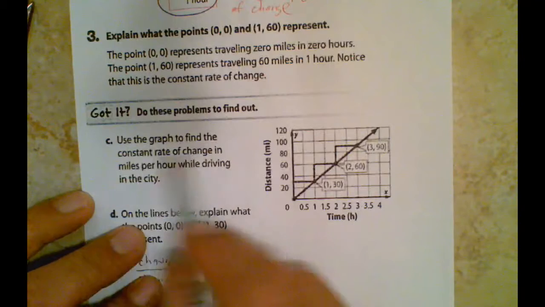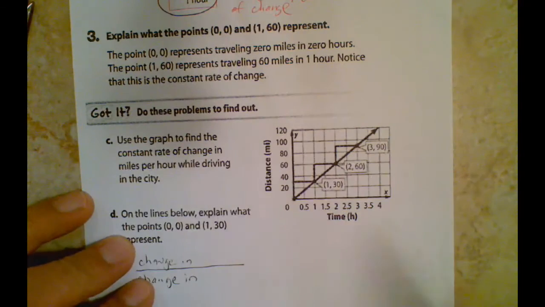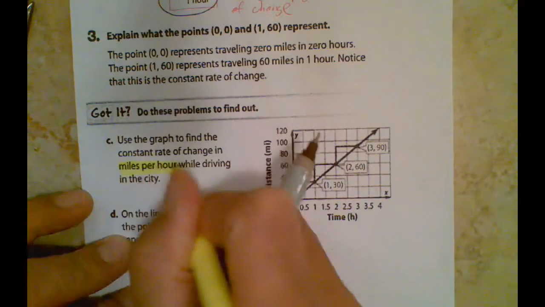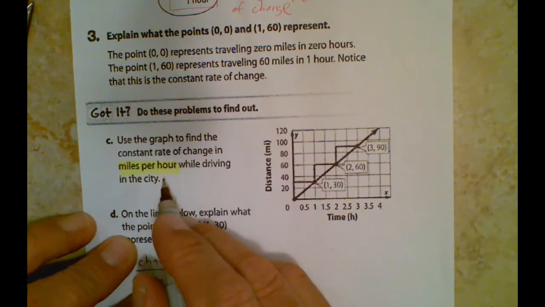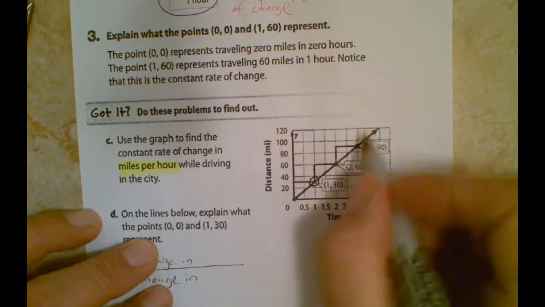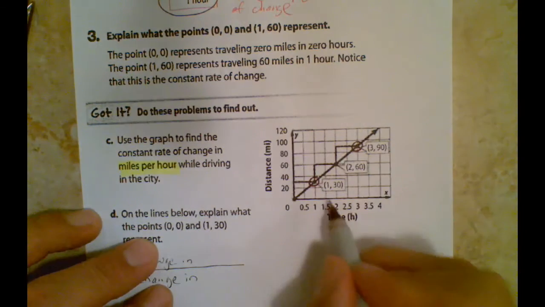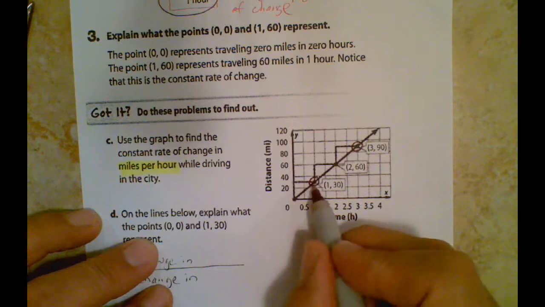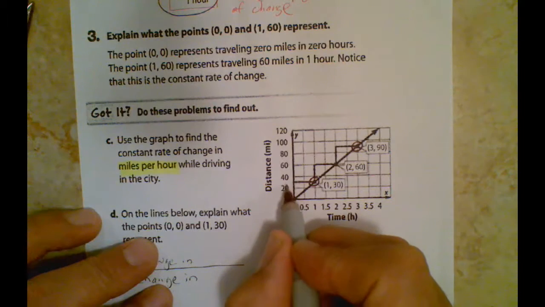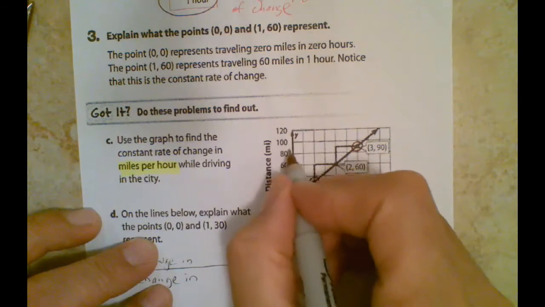Use the graph to find the constant rate of change in miles per hour. So they tell us how they want this, miles per hour, which is nice because that's a fairly convenient rate that we're familiar with. I'll pick this point here, 1, 30, and this point here, 3, 90. You can see we're reading between, it's halfway. 30 is halfway between 20 and 40, 90 is halfway between 80 and 100.